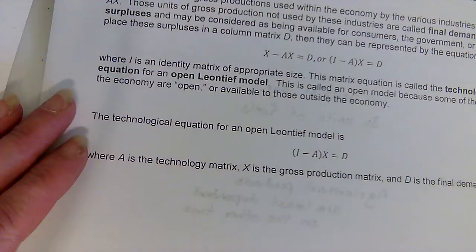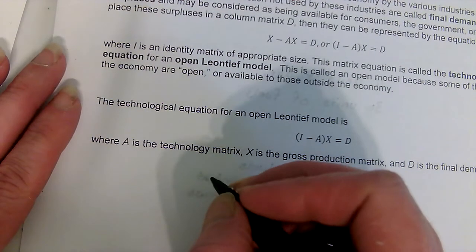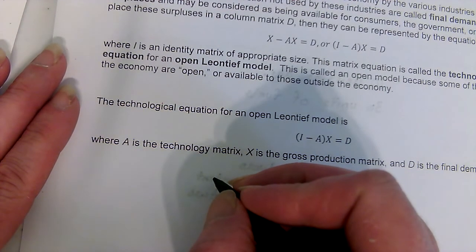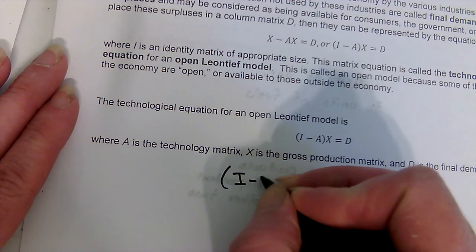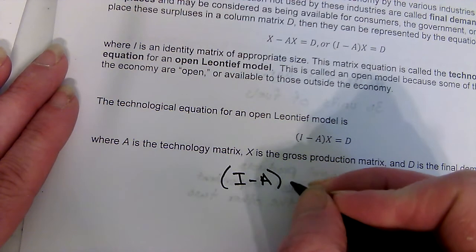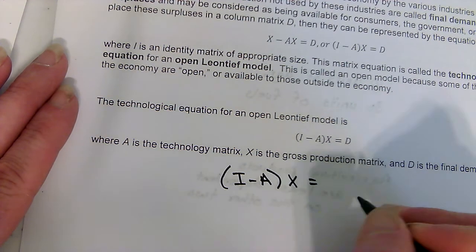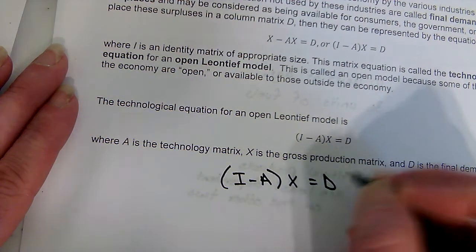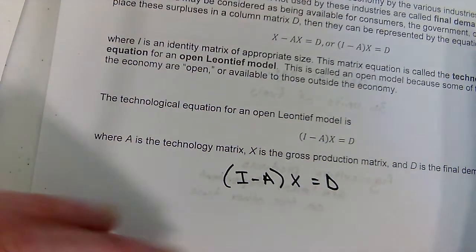So let's take that first one that we had looked at, and we're going to solve that equation. We're going to take I minus A times X, which is going to equal my final demands, or my surpluses.